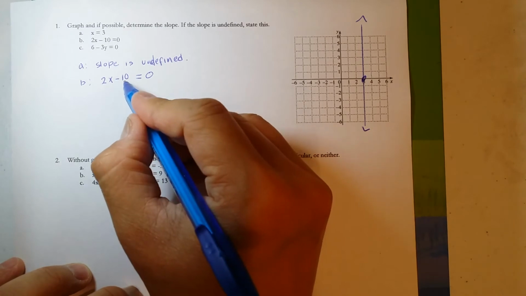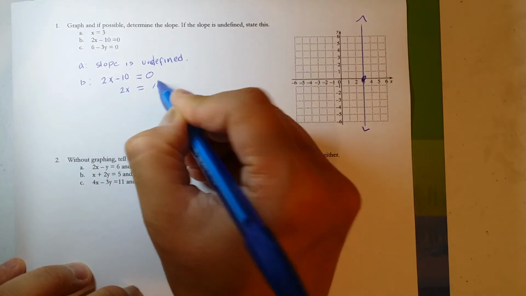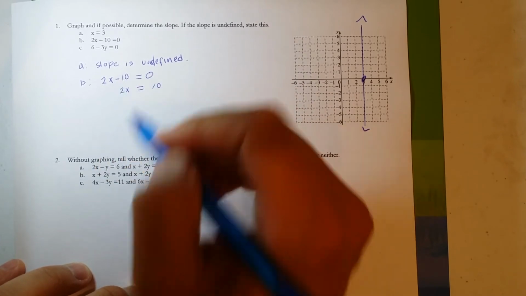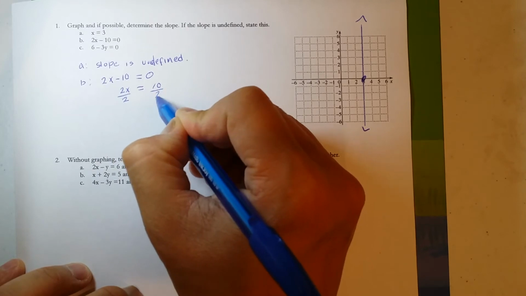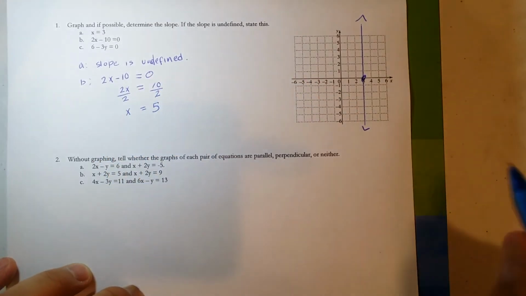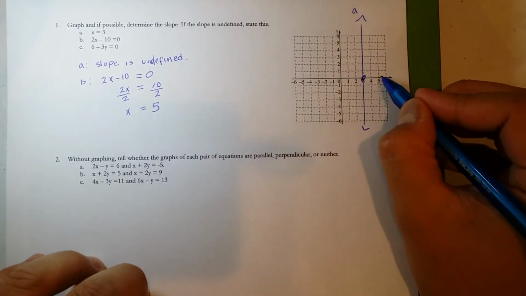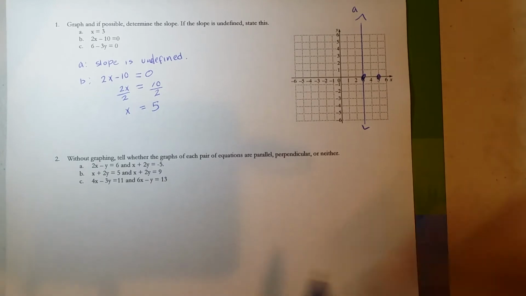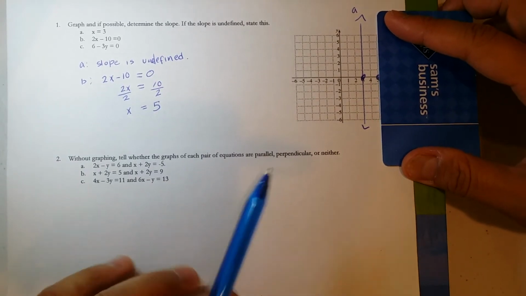So we begin by adding 10 to both sides, and that leaves us with 2x equals 10. Then we isolate x by dividing both sides by 2. So x comes out to be 5. That's a vertical line. x equals 5 is our vertical line. So go to 5, and draw a vertical line on 5.